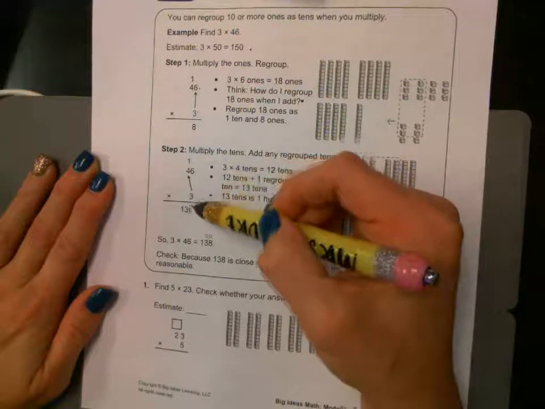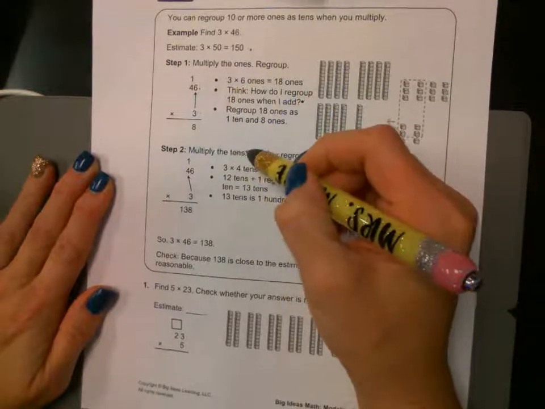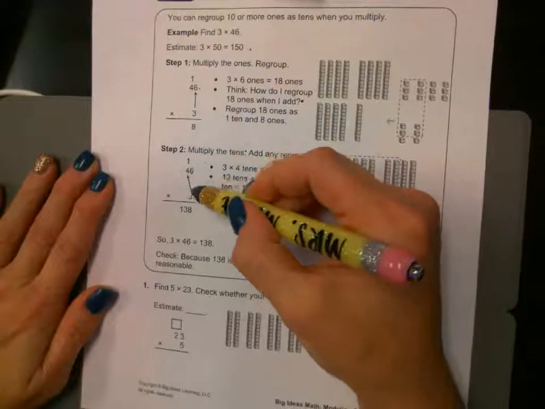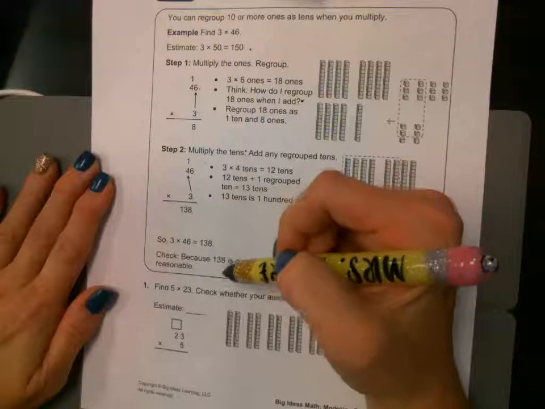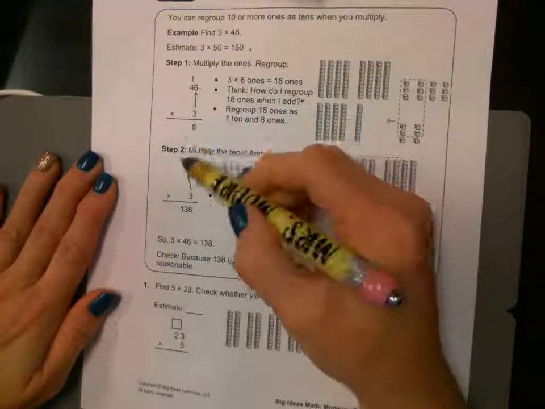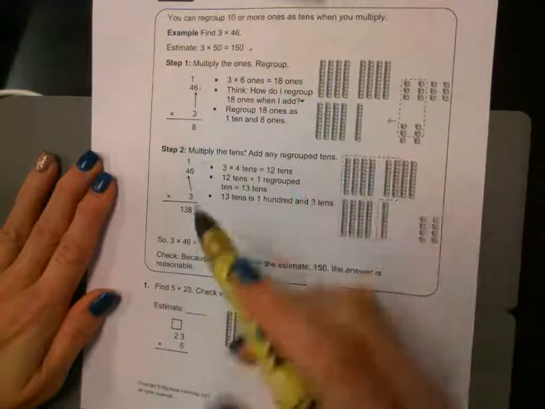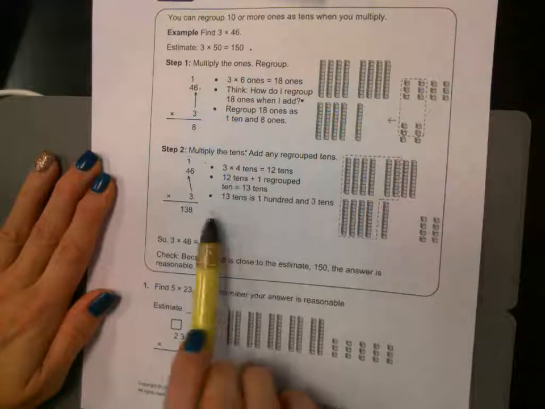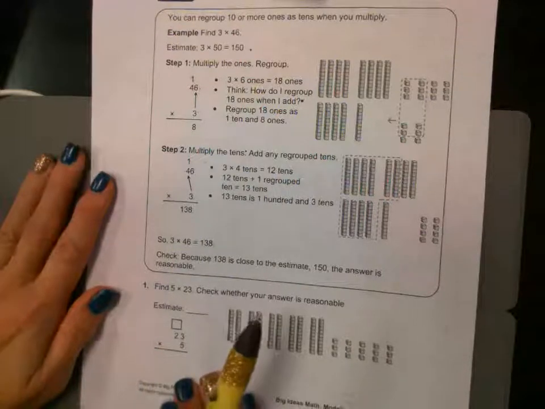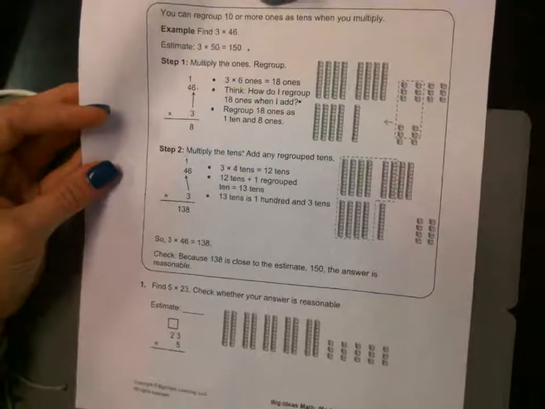I regrouped my 1 and I put my 8 down. 18. Y'all see that? Now I have to multiply the tens place. I'm going to multiply the tens place times the 3. So 4 times 3 is 12, but I have to add this 1 to it. 12 plus 1 more equals 13. And I could actually regroup that as 1 hundred 3 tens. So 3 times 46 is 138. And because 138 is close to the estimate of 150, that's a reasonable answer.